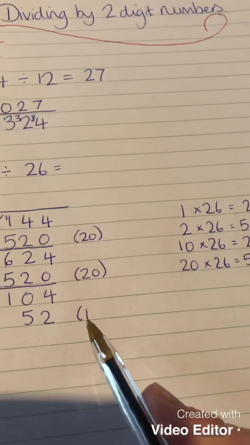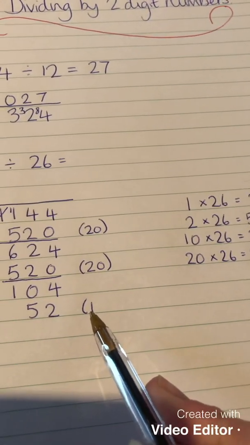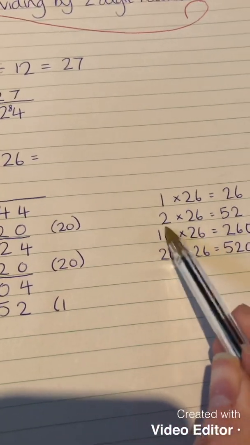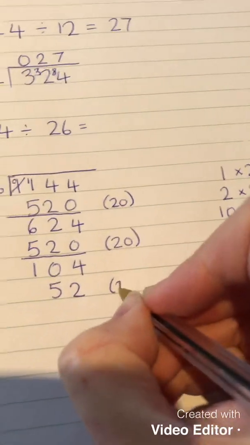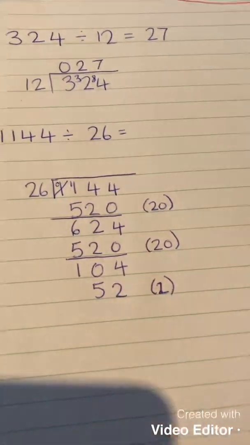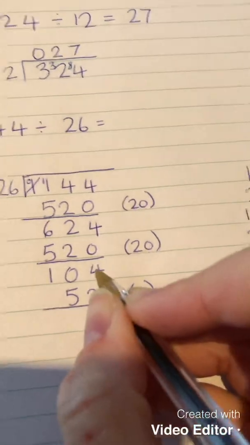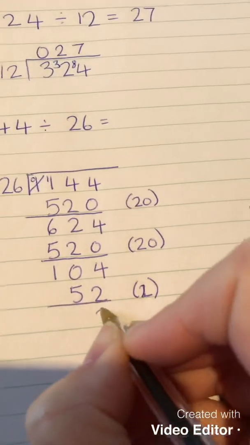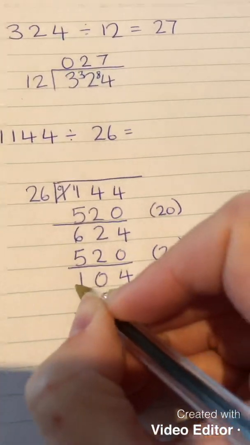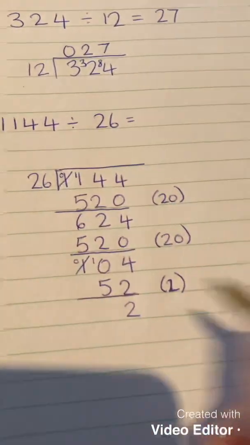I nearly wrote down that was 1 lot of 26, but that's obviously wrong. It's 2 lots of 26. So I need to make sure that as I'm writing these down, that I'm writing these down accurately as well. Otherwise, I'm going to get myself in a pickle. 4 take away 2 is 2. 0 take away 5 you can't do, so you steal from the 1.